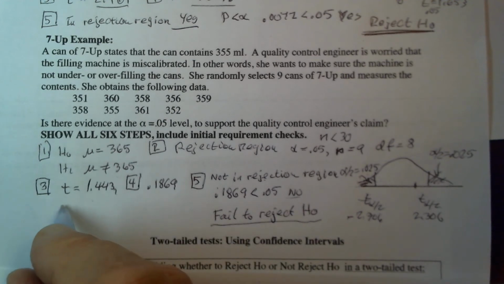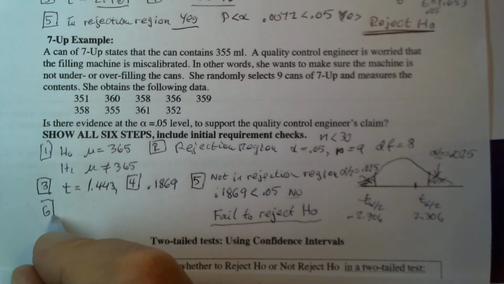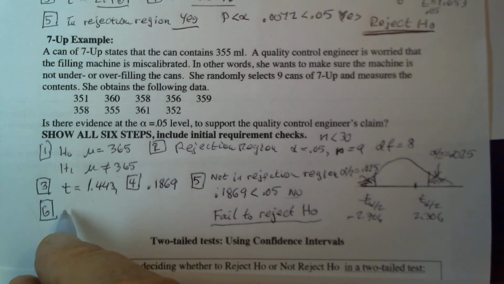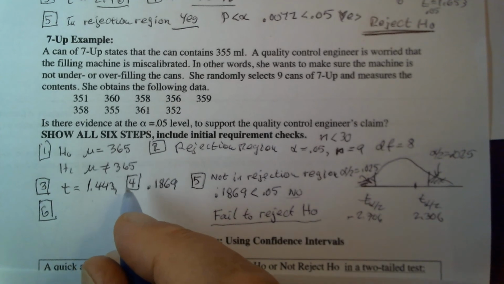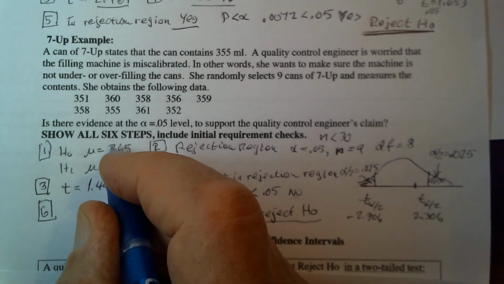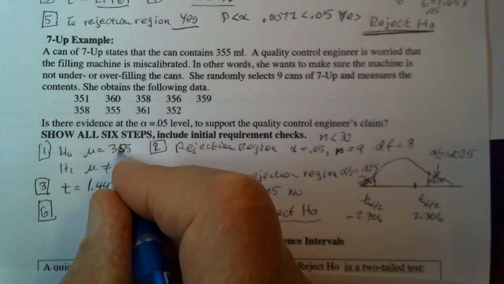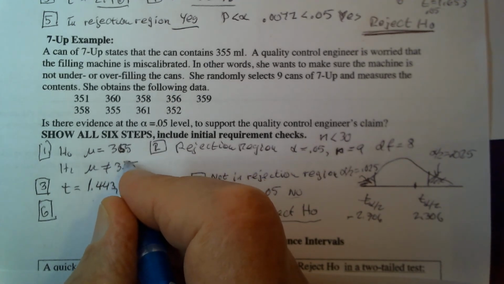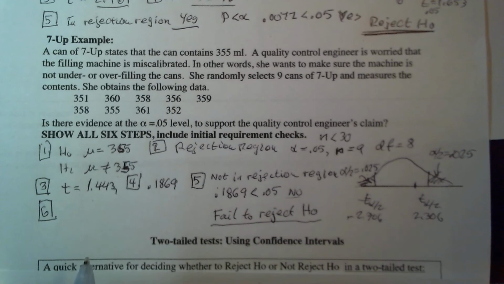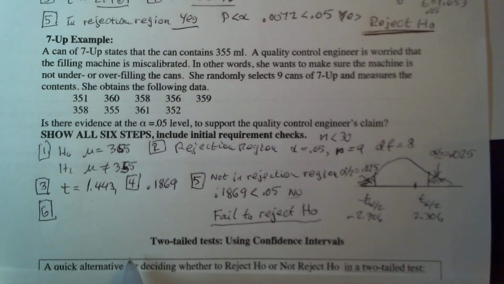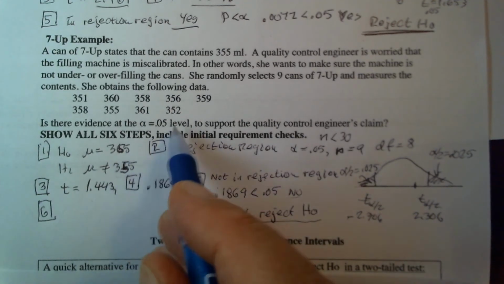I won't be able to get my conclusion statement in here, but it reads as follows. At the 5% level of significance, this data does not provide significant evidence to conclude that the mean contents differ from 355 milliliters. I'm sorry, 355. So in other words, the machine is not miscalibrated. Everything is just fine based on the data that we have here.